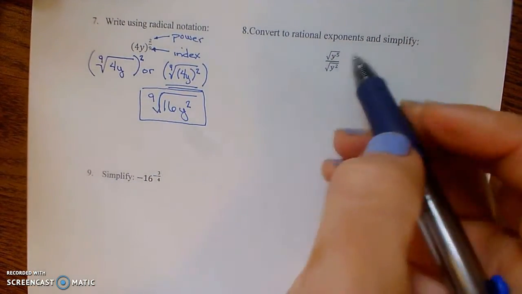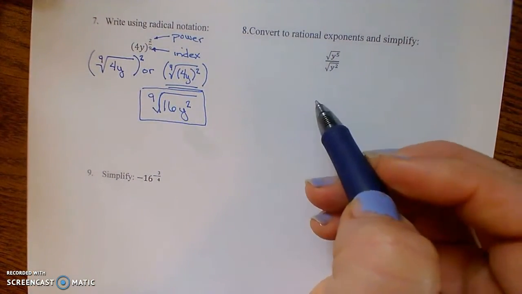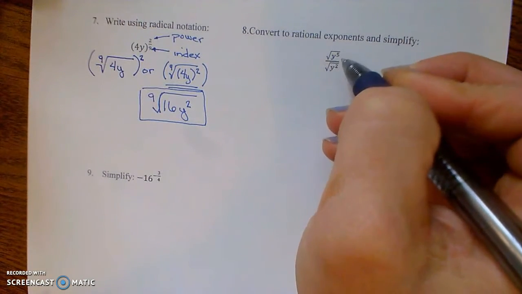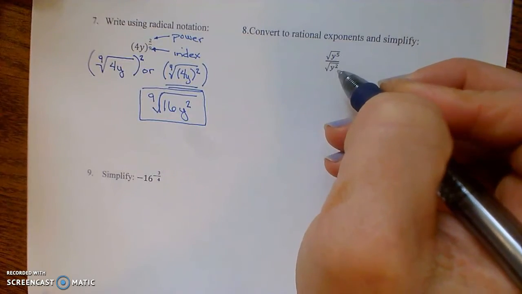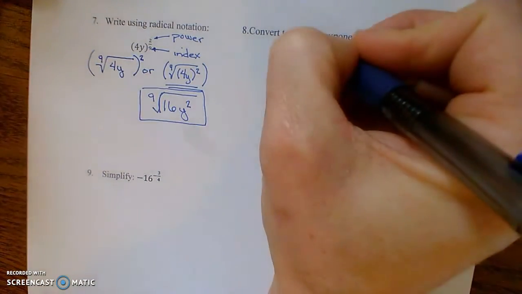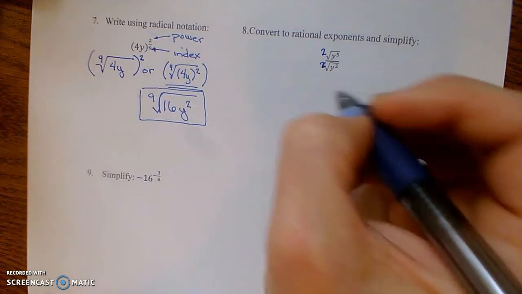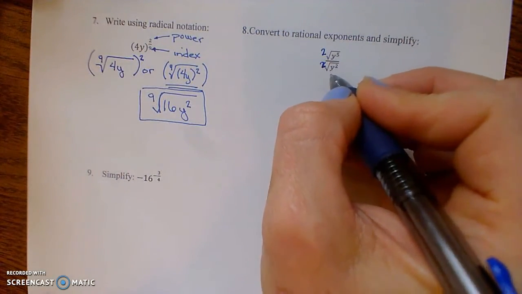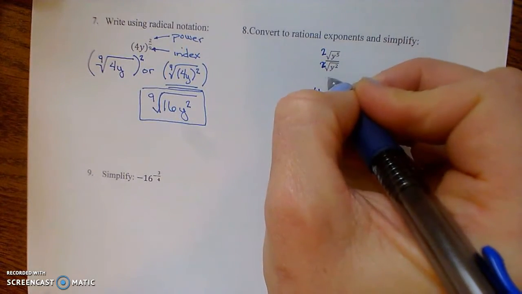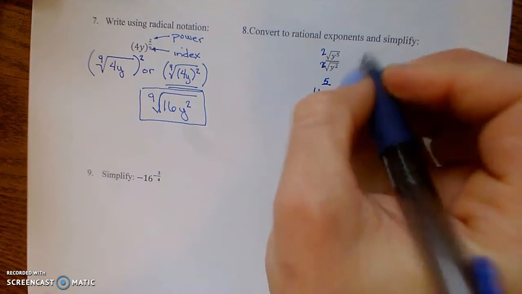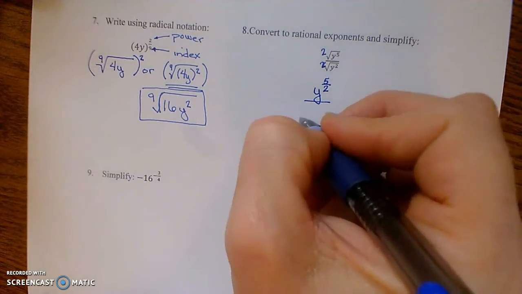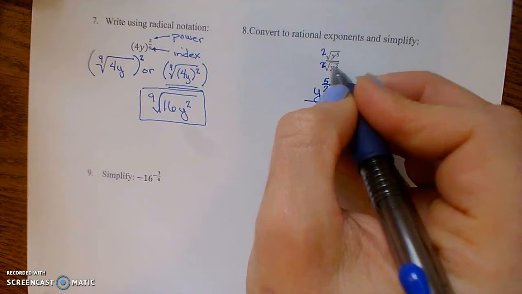All right, next example, let's convert this to rational exponents and then we'll simplify. I don't see the index here. This is the square root of y to the 5th over the square root of y squared. Remember that that's an index 2 radical. So if I want to convert this to rational exponent form, the top will be y to the power, numerator is 5, denominator is the index, which is 2. Same thing here with the denominator. This will be y to the power 2 over 2.